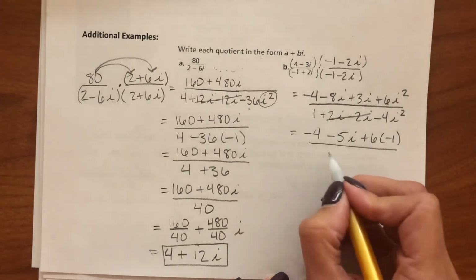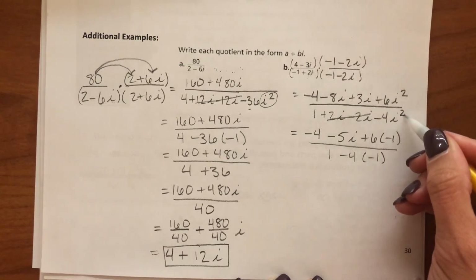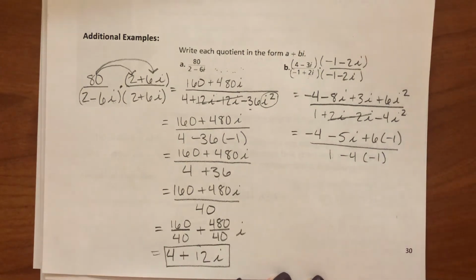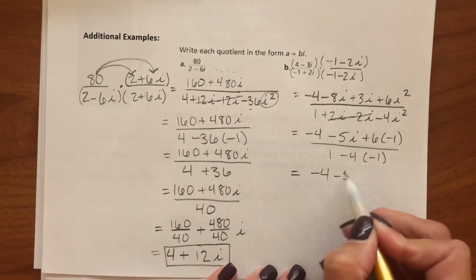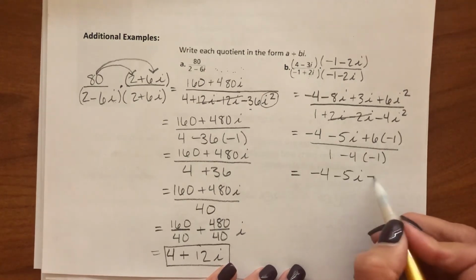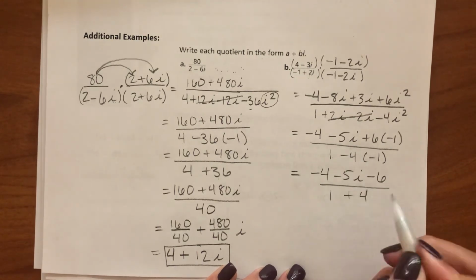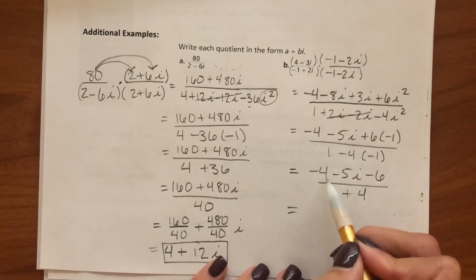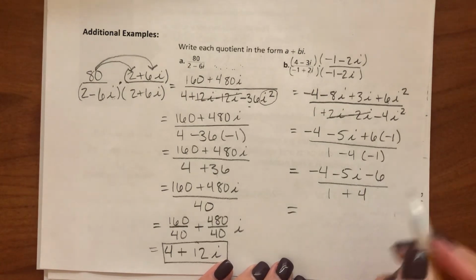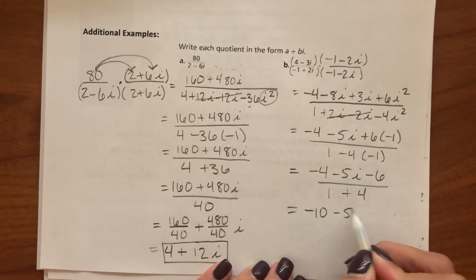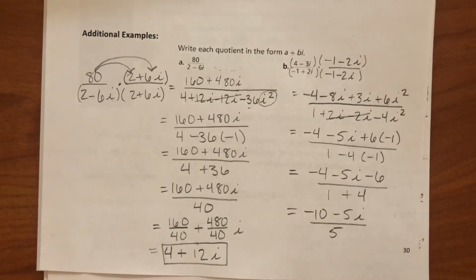Those cancel out. Replace that i squared with negative 1 here. So 6 times negative 1 is negative 6. Negative 4 times negative 1 is positive 4. Then I'll do negative 4 minus 6, which is negative 10. And then 1 plus 4 is 5. All right, simplified as much as I can.